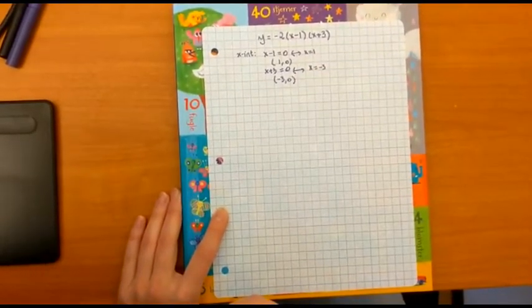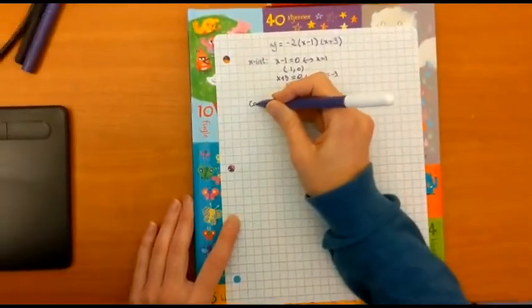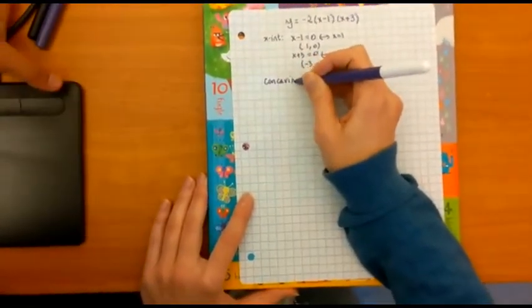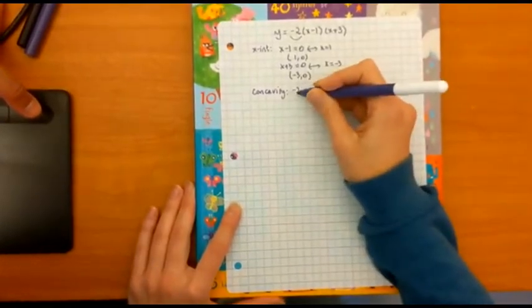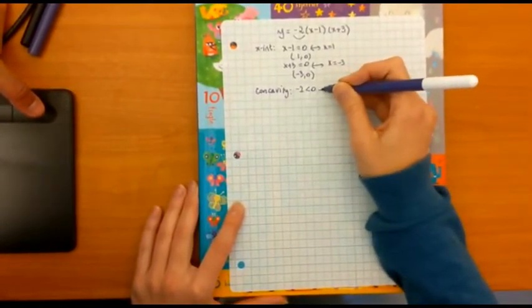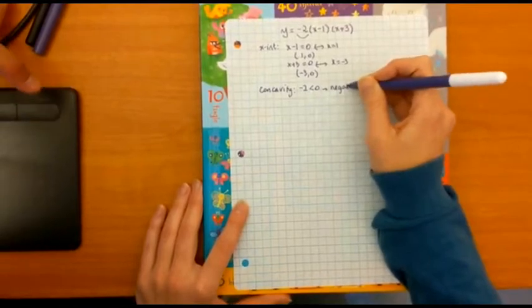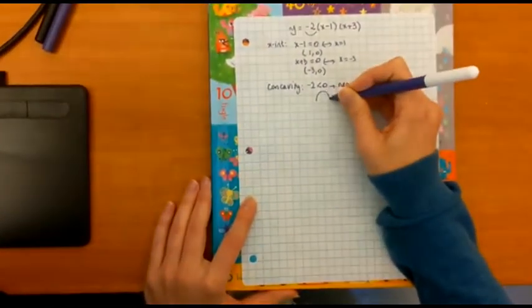So that's done. Let's look at the concavity. We need to look at the coefficient multiplying here. That's negative 2, which is negative. So that means the concavity is negative, and our parabola is going to be a sad one.